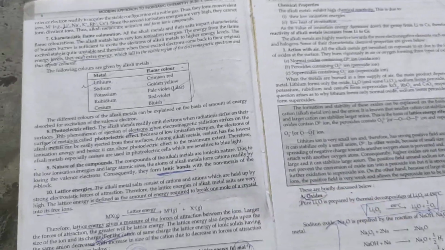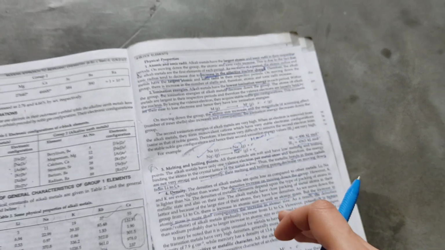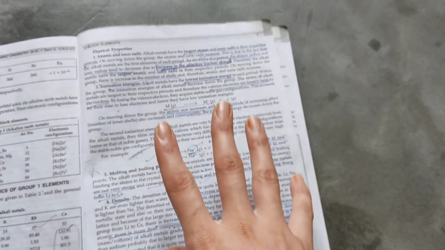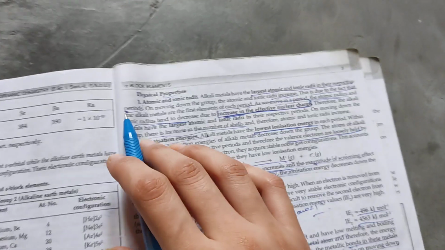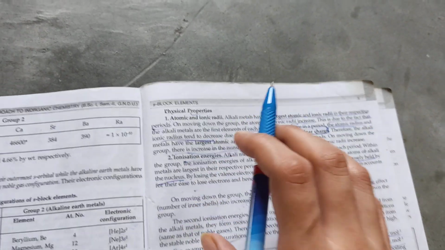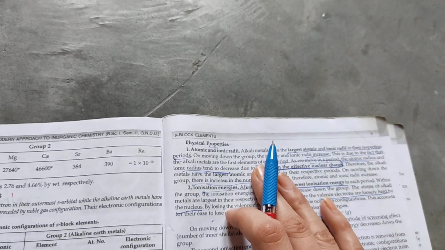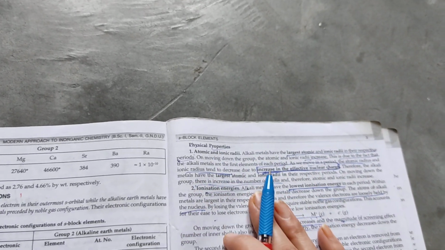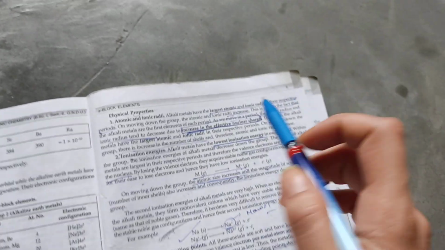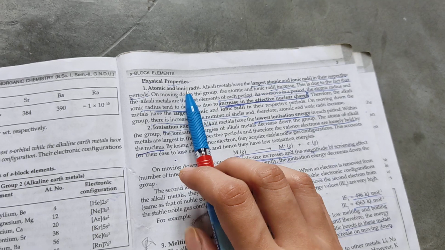There are around 10 physical properties, and you are going to find the similar physical properties for the second group as well. So I'm going to lay more emphasis on them, and then for the second one I'll just read it over. Physical properties, atomic or ionic radii. I know we have done this in the earlier classes, like in +1, +2 as well. So you must be knowing all these points. I just have to recapitulate all of them. Okay, atomic and ionic radii.